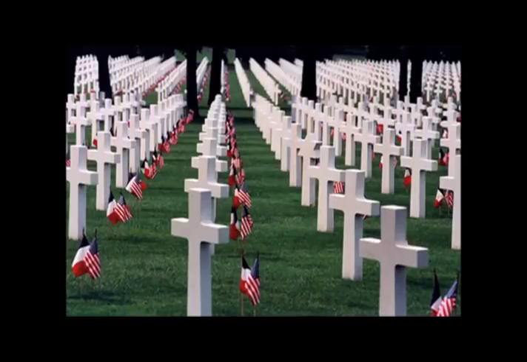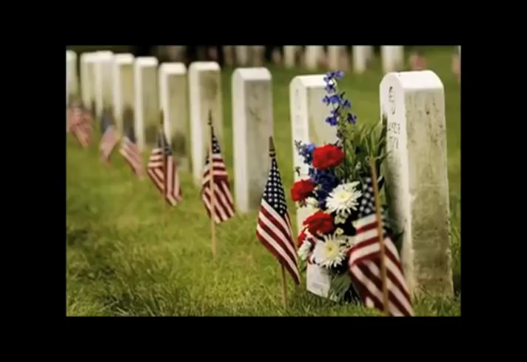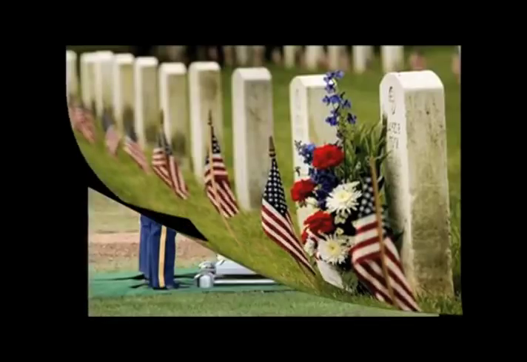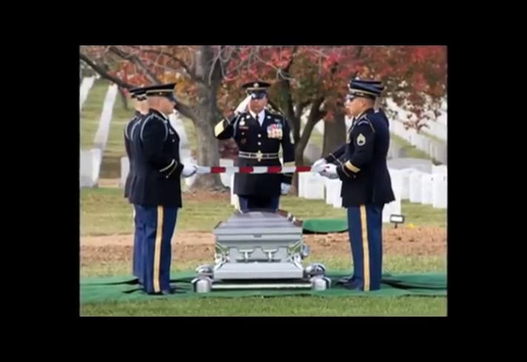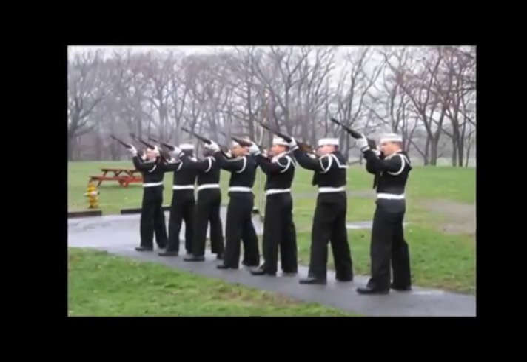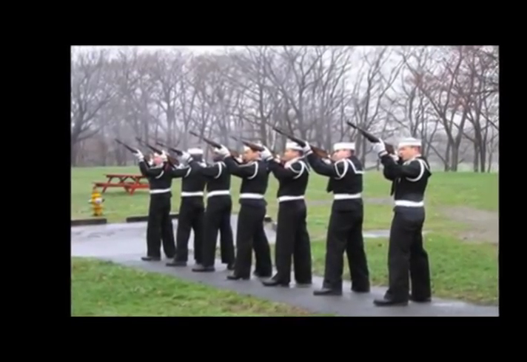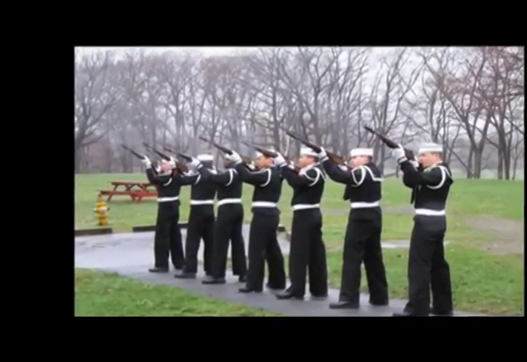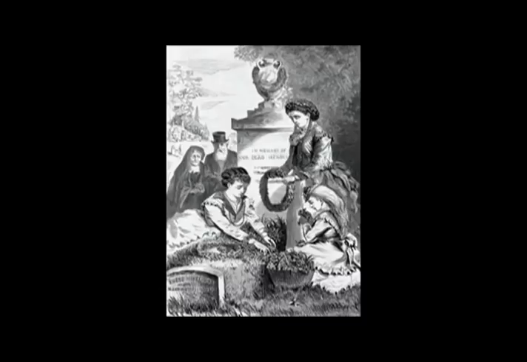Memorial Day is a day for remembering those who died while serving their country in the military. It is also used to honor all departed loved ones who served in the military, even if they did not die while in service. Throughout time, various days have been set aside to honor fallen soldiers. In the United States, this tradition began shortly after the Civil War.